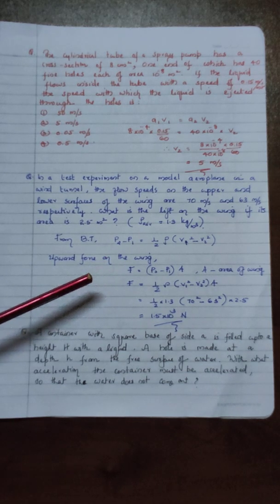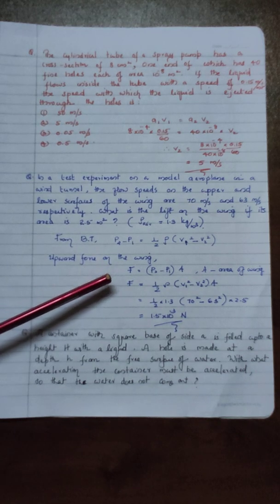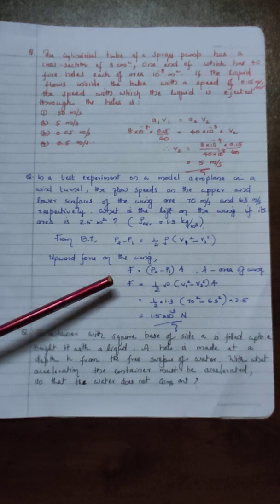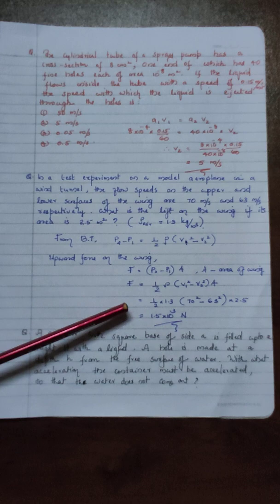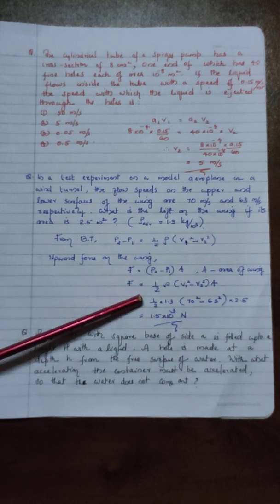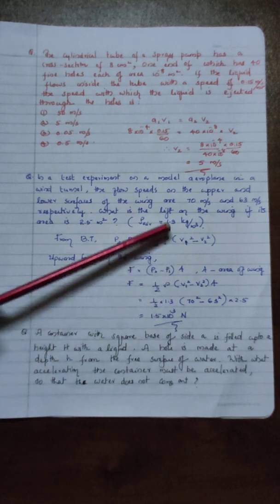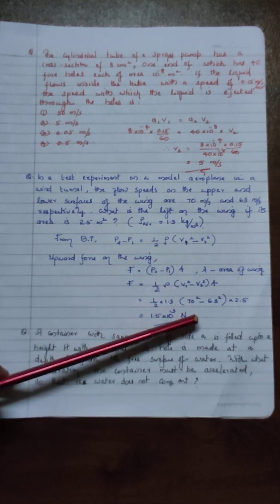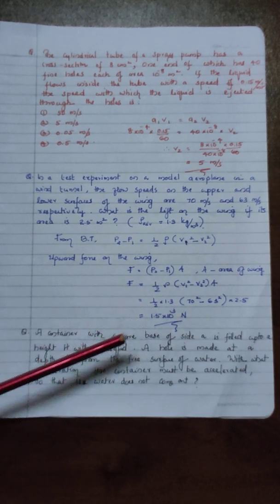We know pressure is nothing but force by area, and hence we can find the upward force on the wing as F equals P2 minus P1 into A. You can just substitute the given values here. It is given the density of air as 1.3, the V1 as 70 and V2 as 63 and the area of cross section as 2.5. You get the answer.